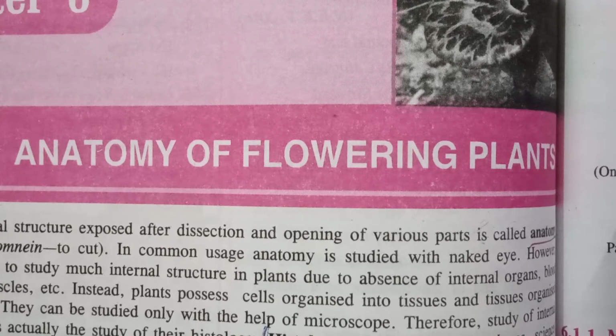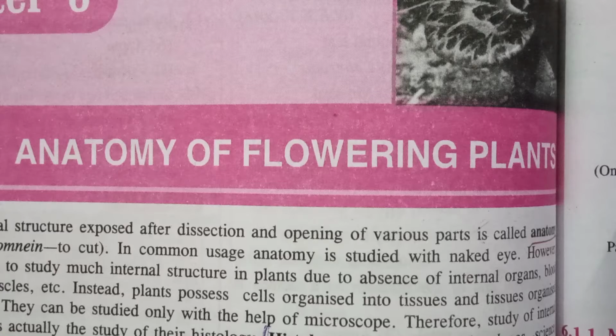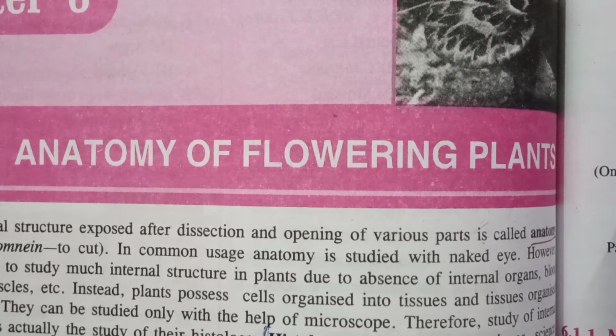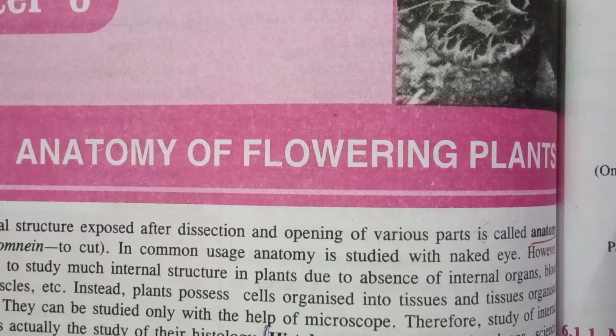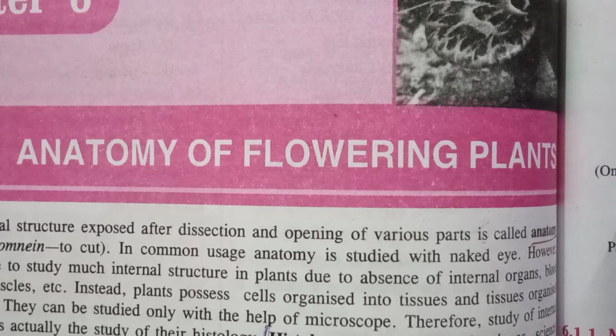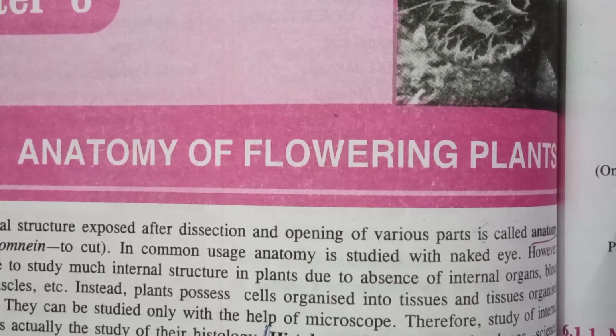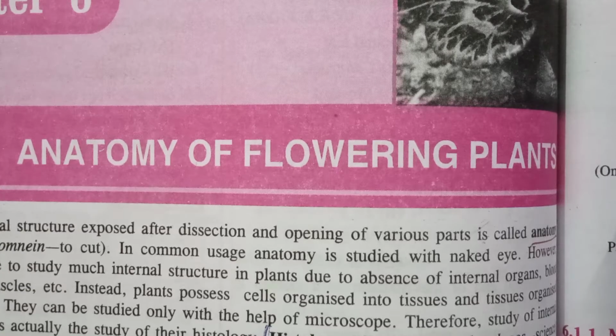Now, when we are studying anatomy, there are some important reasons why we study it. So let us discuss the main importance of studying anatomy. First, it gives us information about the internal structures of different parts of the plant. Secondly, the simplicity or complexity of structures. When we study the tissue system, we come across whether they are simple or complex structures. Their homology and analogy, if they resemble particular parts of other plants. All those things we come across.